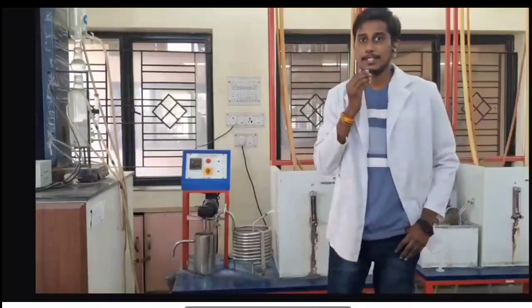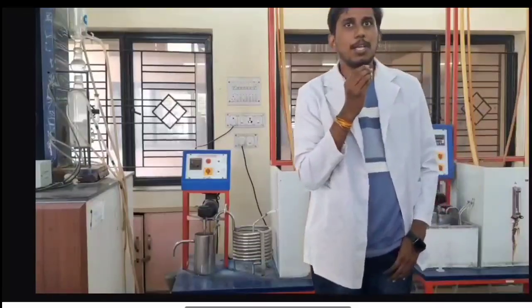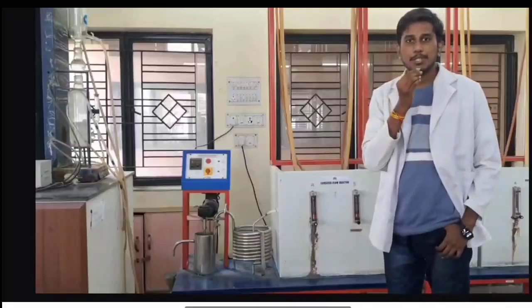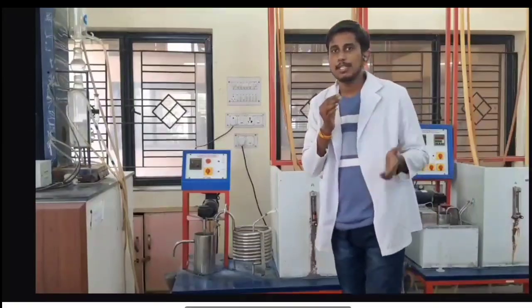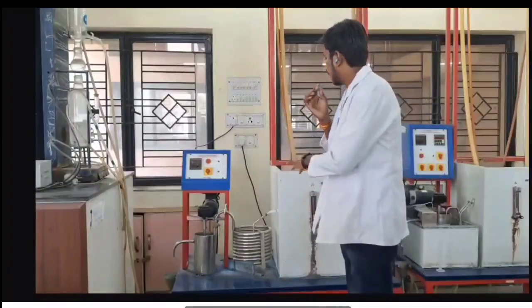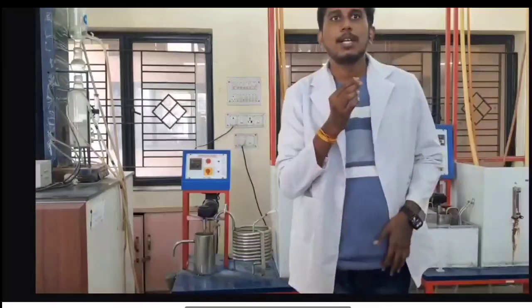So first, understand the molarity. Molarity here represents the moles of the solute per liter of solution. So we need to prepare the solutions. We can do the calculations, which will be shown in the calculation part, so that we can calculate according to the molarity of both the components. Let's do it in a similar way for the ethyl acetate also.